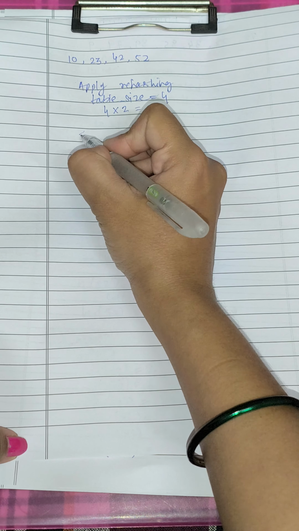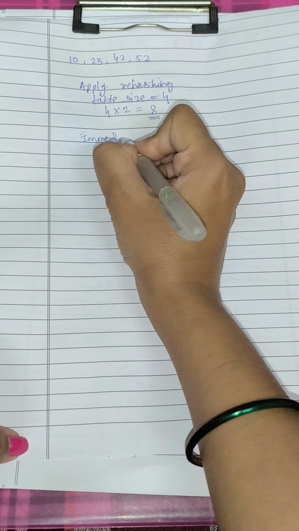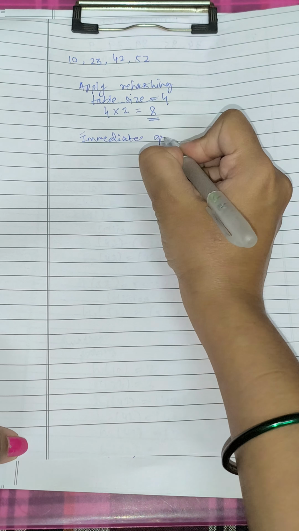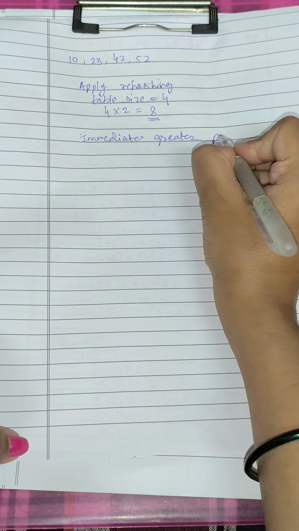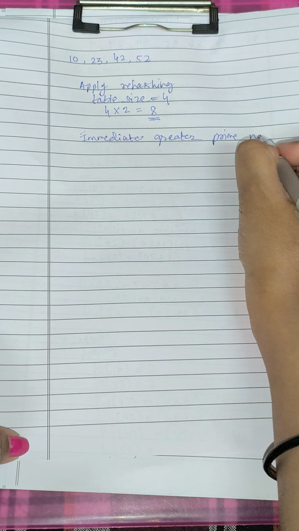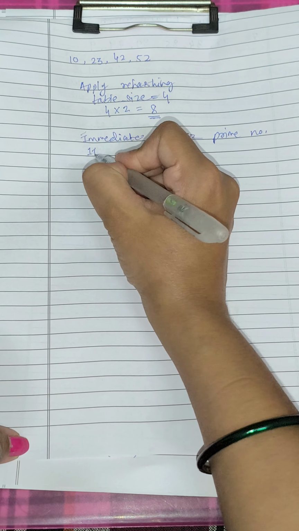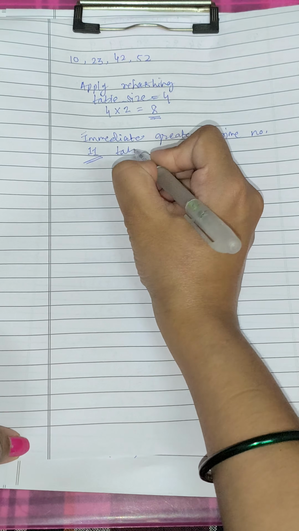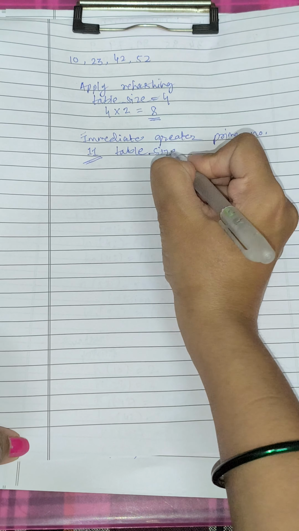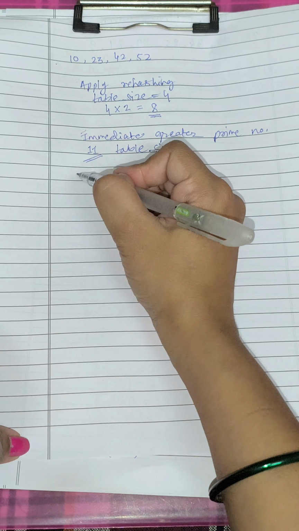So the immediate greater prime number to this will be, the prime number we will be having next is 11. So the final table size is 11. So now we have to do hashing again with the table size 11 to all these values.